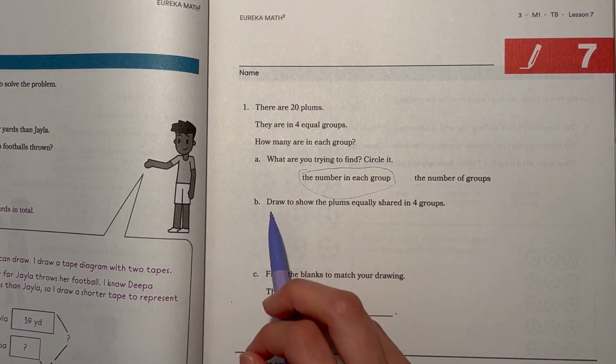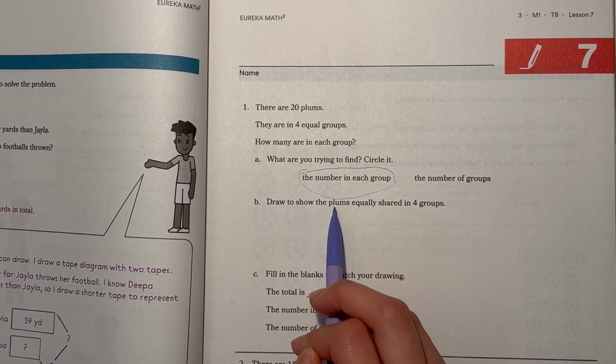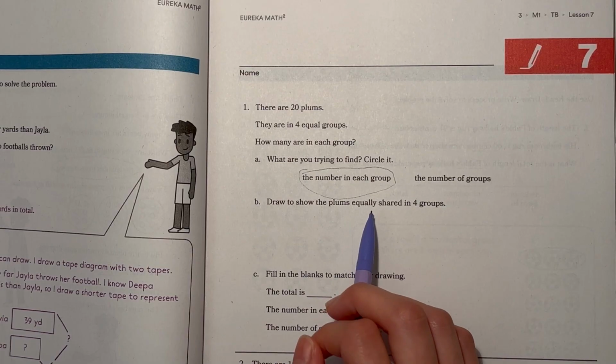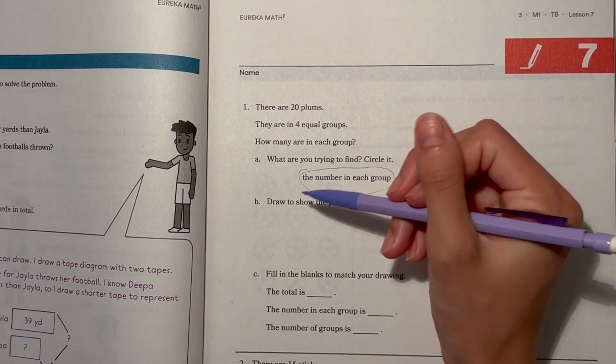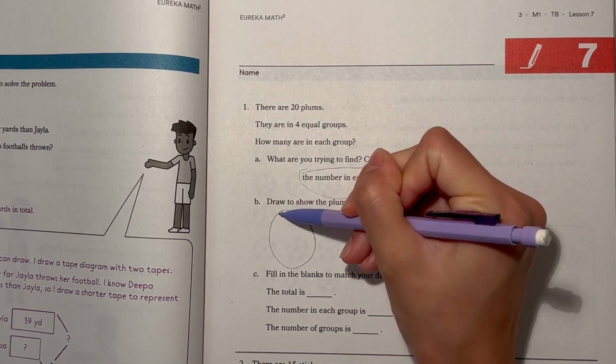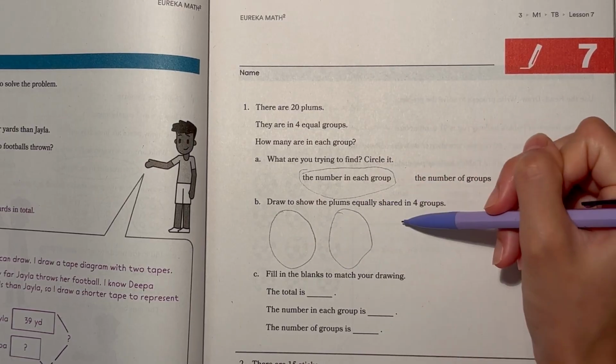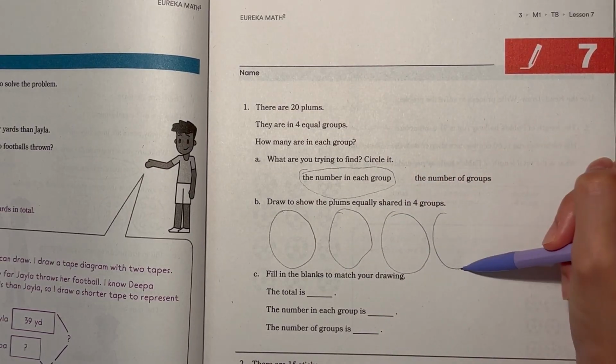Alright, now B says draw to show the plums equally shared in 4 groups. So what we can do first is draw the 4 groups. 1, 2, 3, 4.